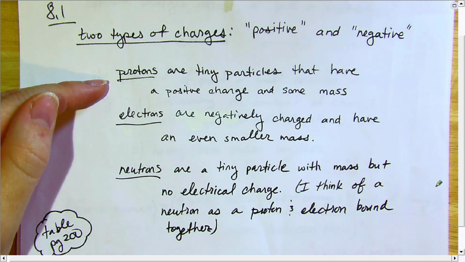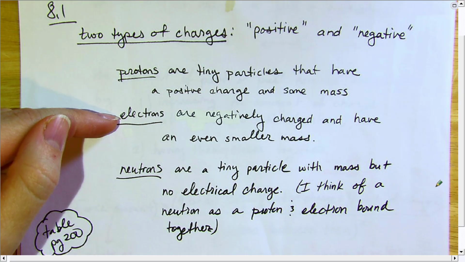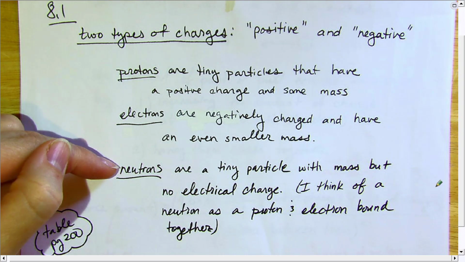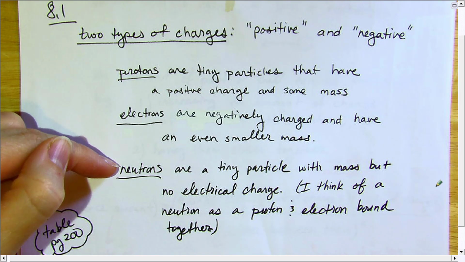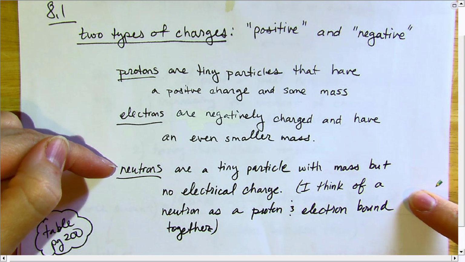Protons are teeny tiny particles, and they have a positive charge, and they also have a tiny bit of mass. Electrons are negatively charged and have an even smaller mass. Electrons have a very teeny tiny mass even compared to a proton. And neutrons are a tiny particle with about the same mass as a proton, but with no electrical charge. And I tend to think of a neutron as like an electron and a proton bound together.